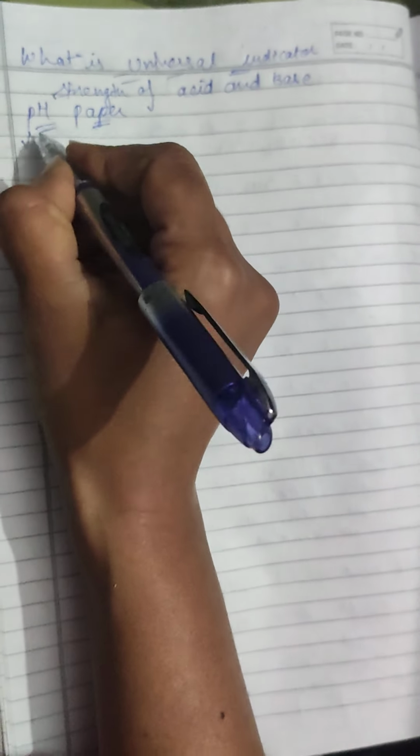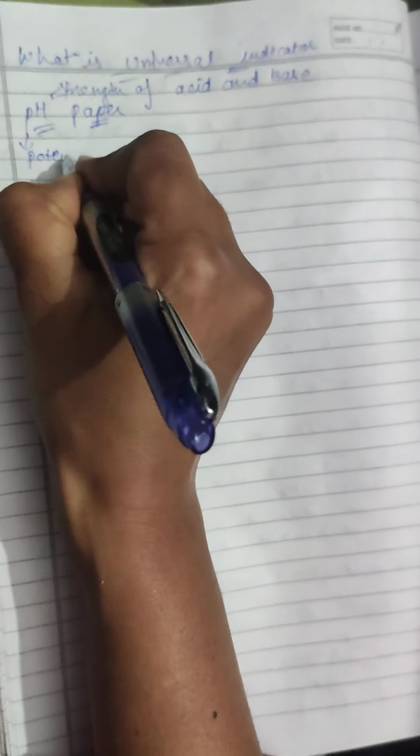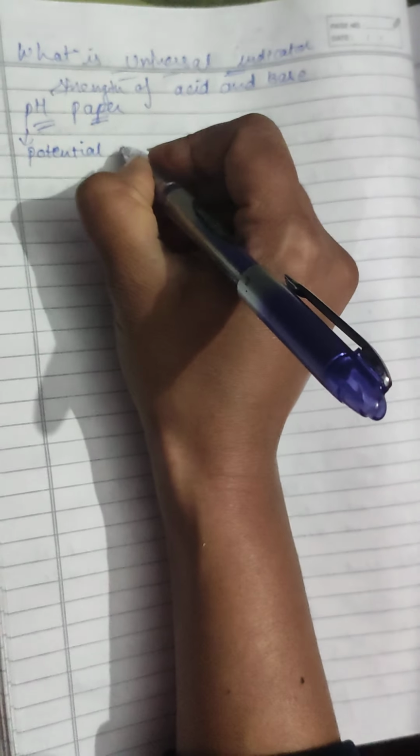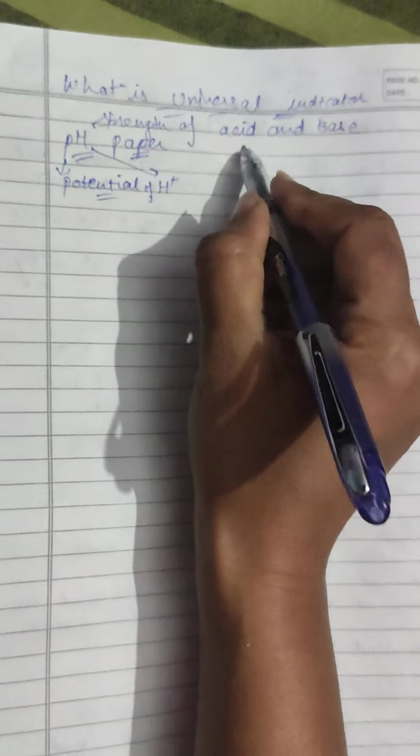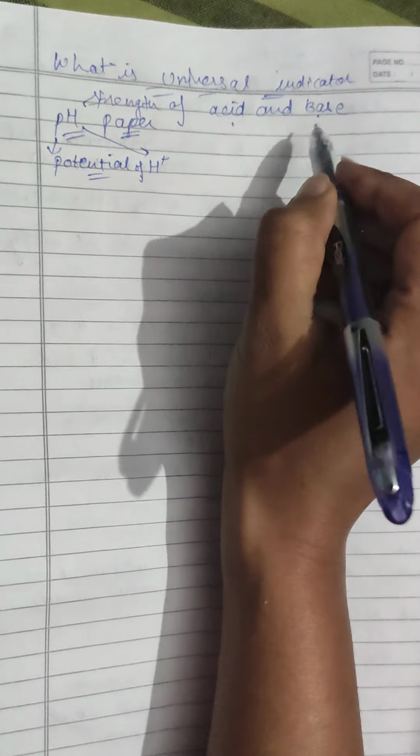What is the meaning of pH? P means potential and H means hydrogen ion. It is called potential of hydrogen ion. It is called universal indicator. Why is it called universal indicator? Because it also detects the strength of acid or base. इससे हमें क्या पता चलता है कि एसिड और बेस स्ट्रॉन्ग है या वीक है.